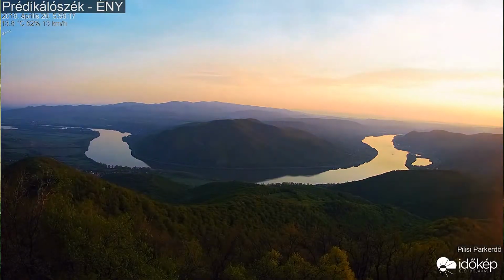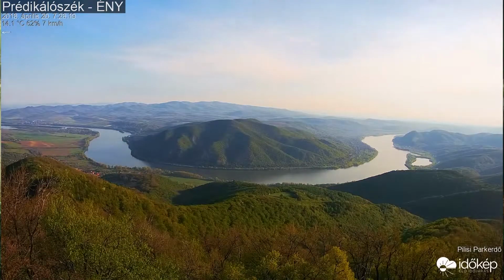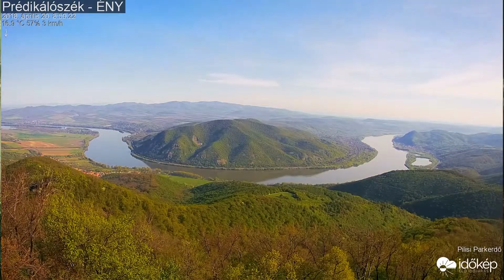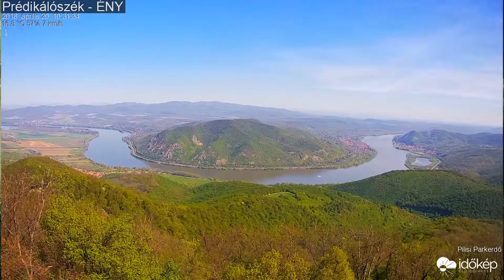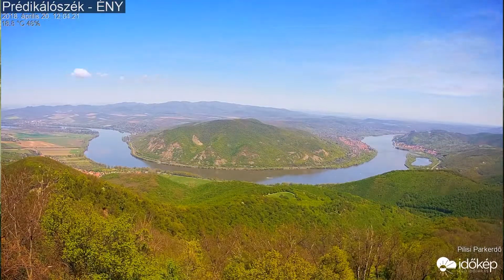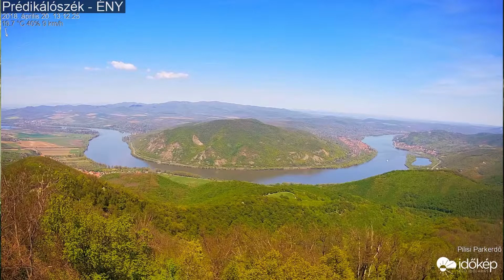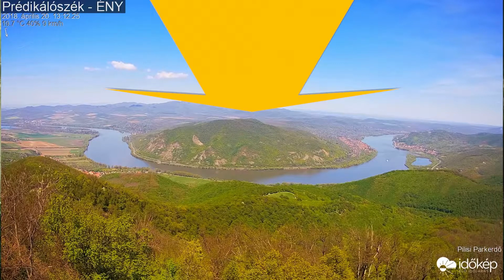So let me demonstrate this with a real life example. This view is from the most beautifully located web cameras in Hungary. It shows the Danube bend and the hills behind it. So this picture is from around noon when the sun is just above the camera, and you can see that there are no shadows on the hills.